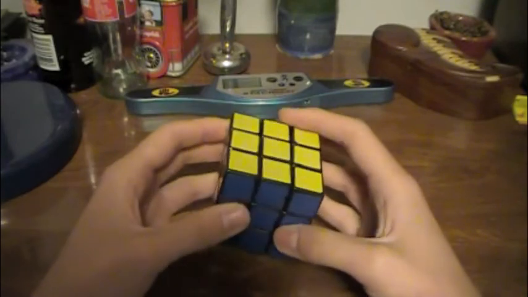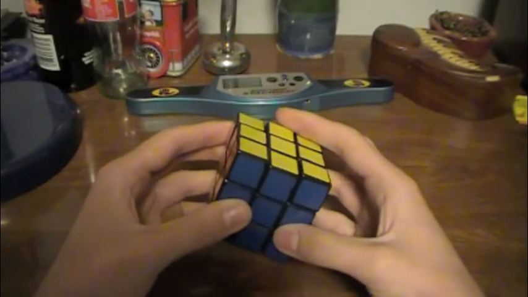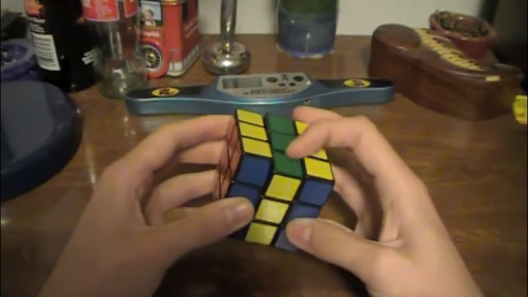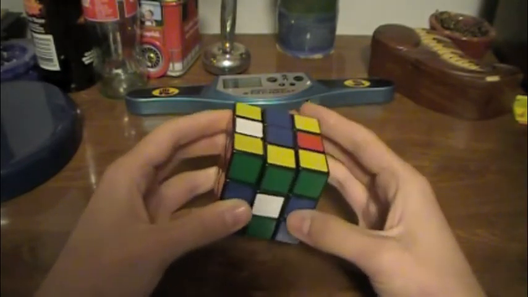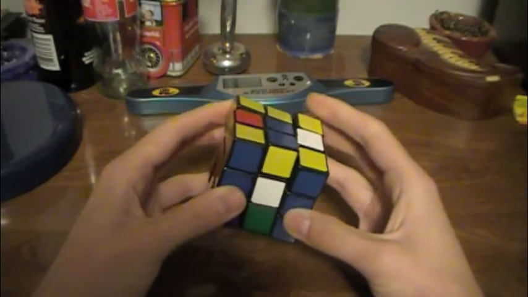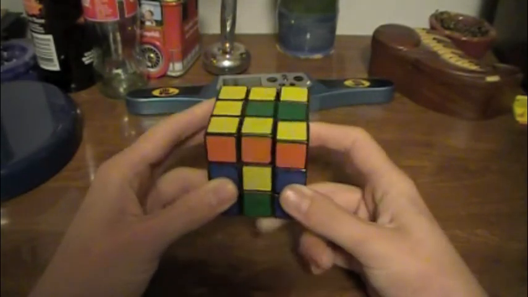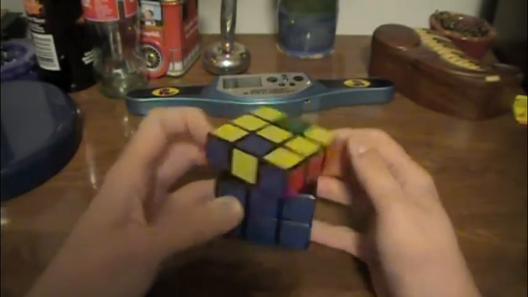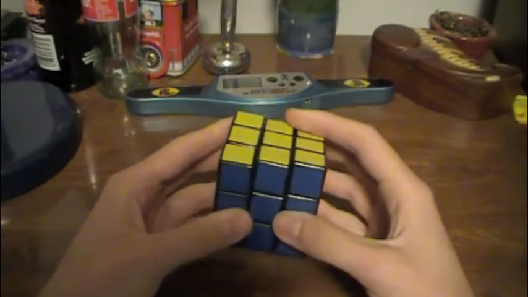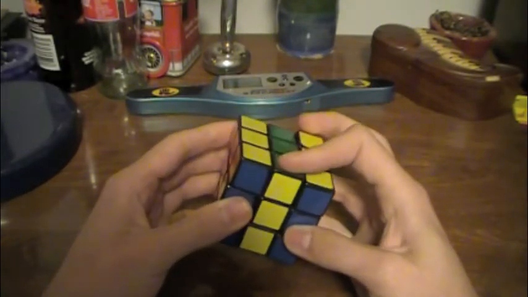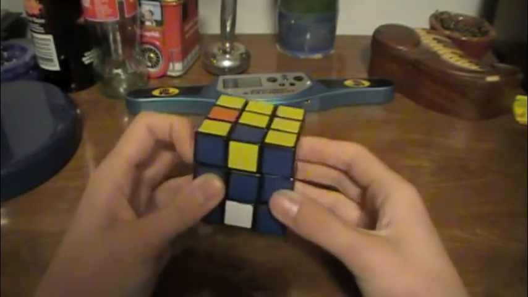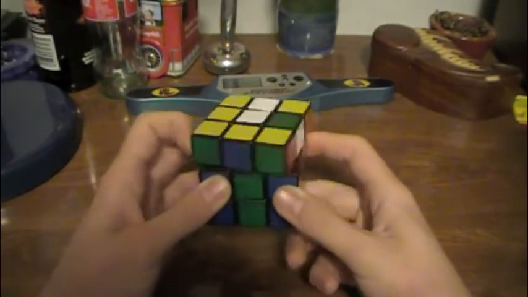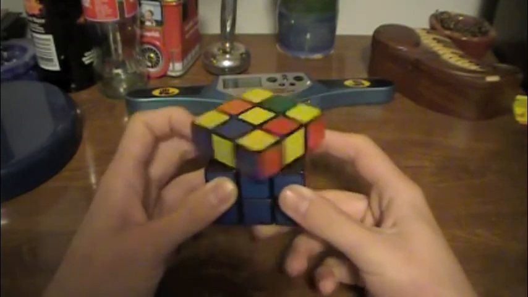Several Omega snaps, which look like this. M, U prime, M, U prime, M, U2, M prime, U prime, M prime, U prime, M prime, U2. You should also know this one. M, U prime, M, U prime, M, U prime, M, U prime, M prime, U prime, M prime, U prime, M prime, U prime, M prime, U prime.